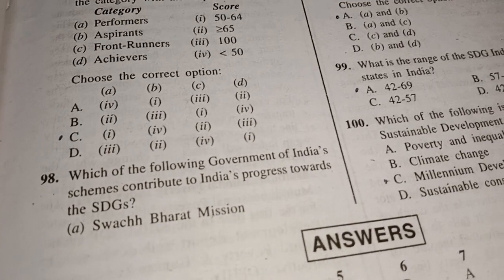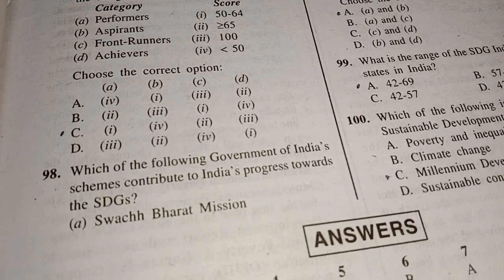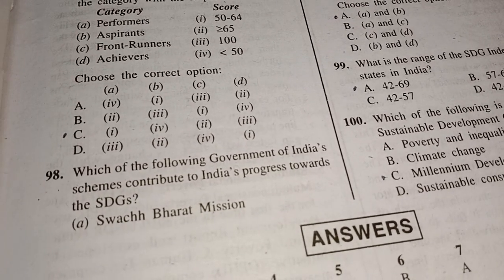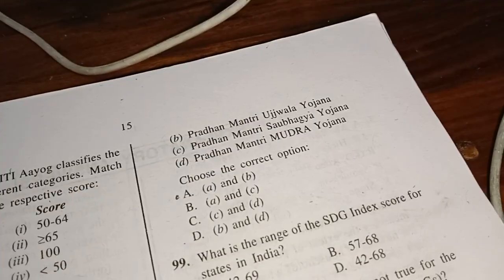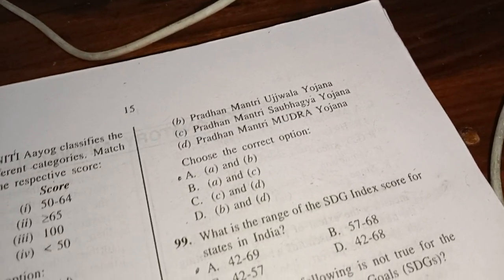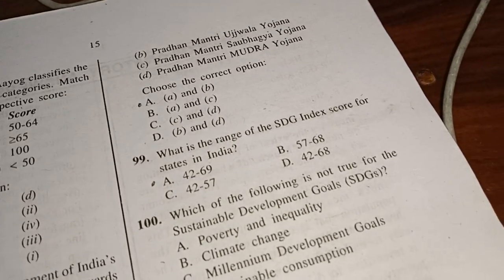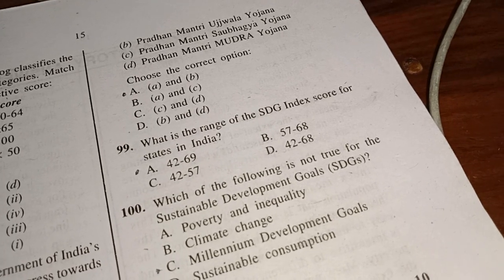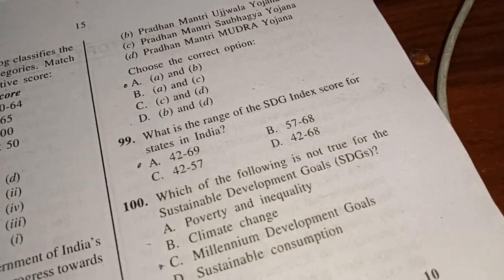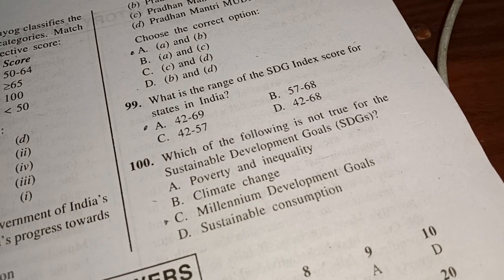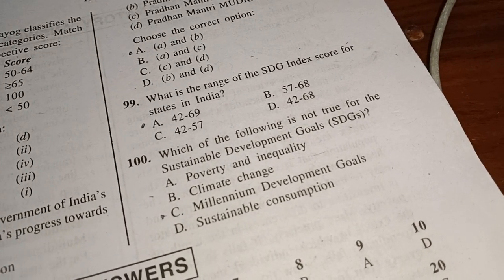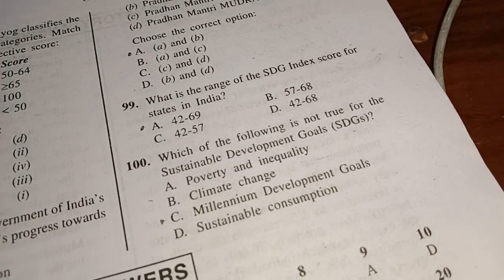Which of the following Government of India's schemes contributed to India's progress towards the SDGs? Swachh Bharat Mission, or A and B number, Pradhan Mantri Ujjwala Yojana. What is the range of the SDG index score for states in India? 42 to 69. Which of the following is not true for the Sustainable Development Goals, SDGs? Millennium Development Goals.